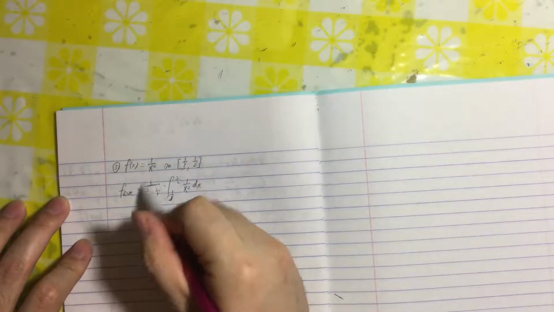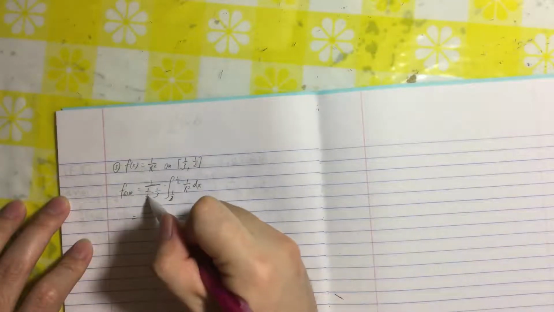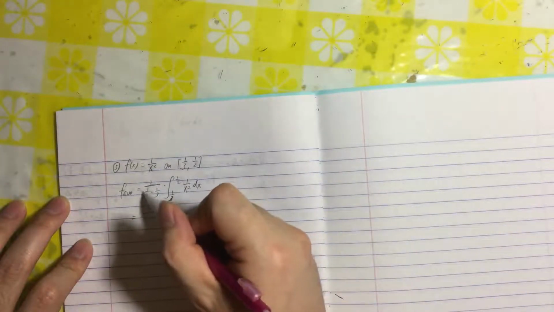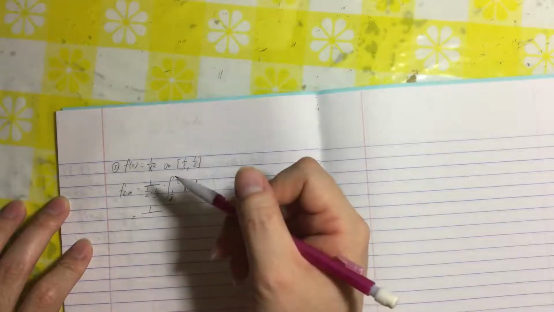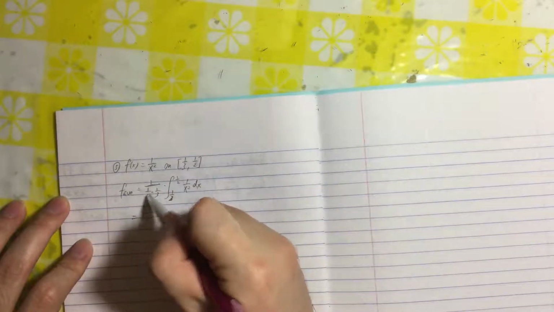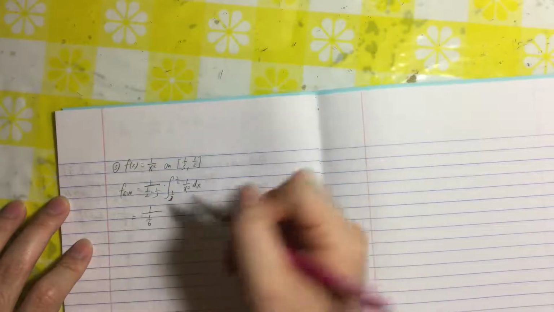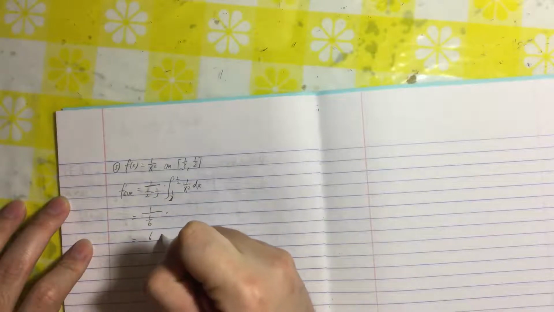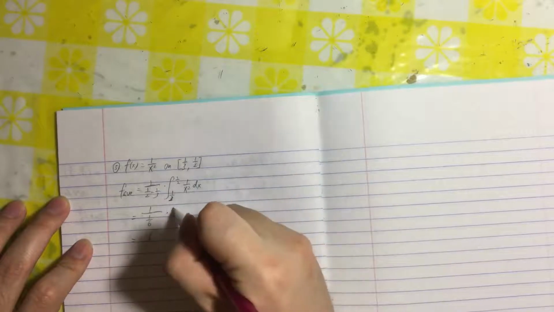Let's simplify this number first. 1/2 minus 1/3. The common denominator is 6. So for the first fraction, I multiply top and bottom by 3. For the second fraction, I multiply top and bottom by 2. So I get 3 over 6 minus 2 over 6, which is 1 over 6. And 1 over 1 over 6 is 6. Then take care of the integral.